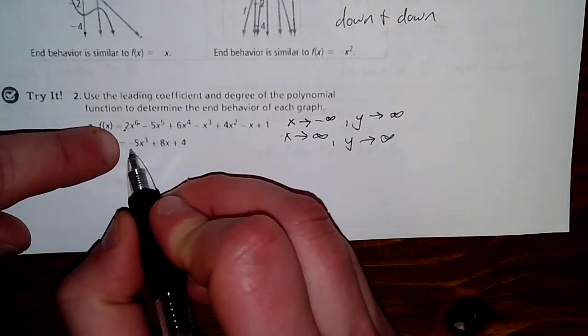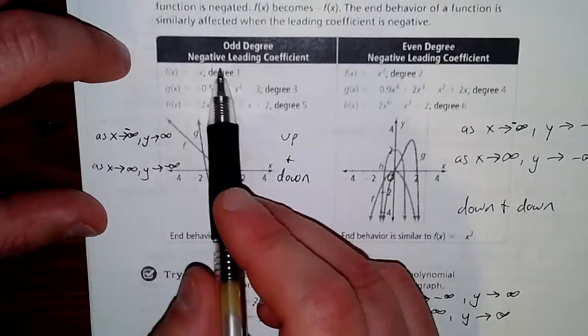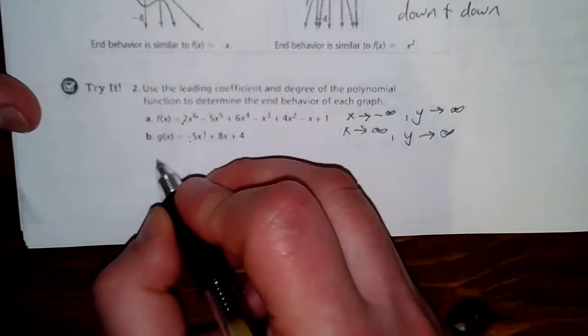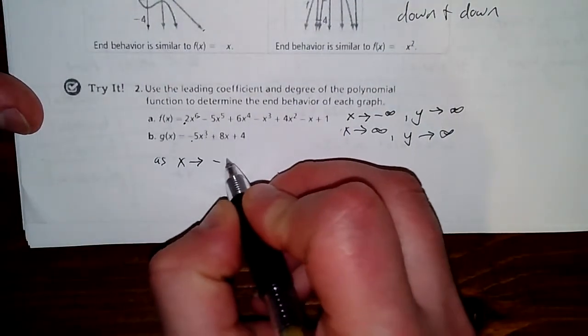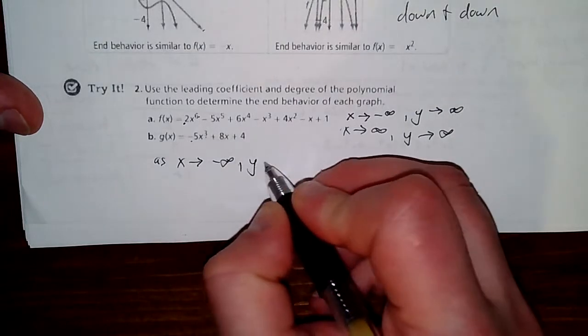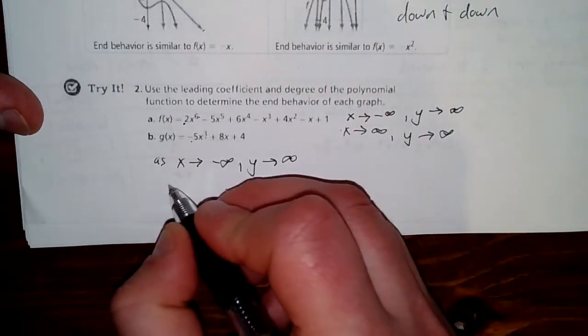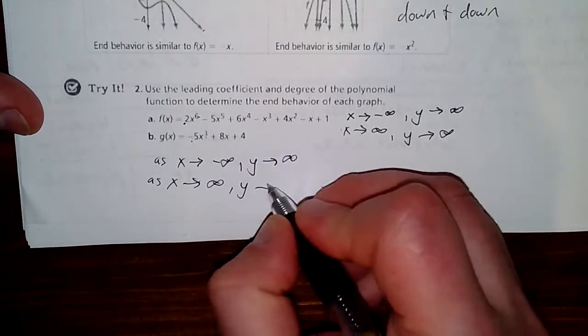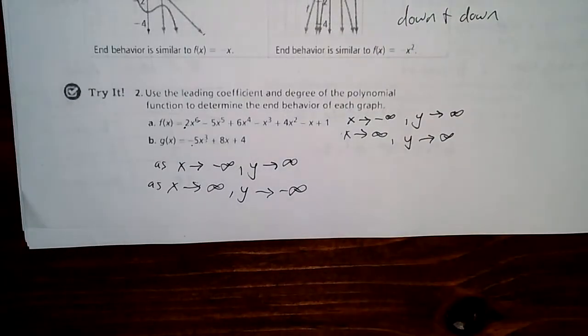So in this case, this is a negative odd function. Negative leading coefficient, odd degree, is going to start up and go down. So we'd say as x goes to negative infinity, y is going to go to positive infinity, and as x goes to positive infinity, y is going to go to negative infinity. Always going to follow those types of rules. So that's using the lead term to talk about the end behavior. What's the overall graph going to do? All right, so I should be good with that.